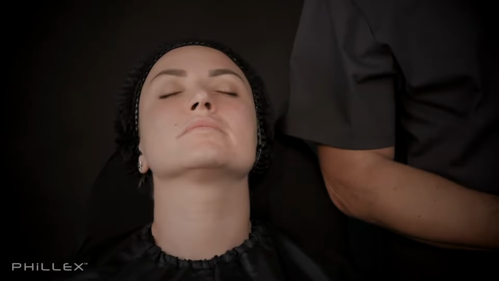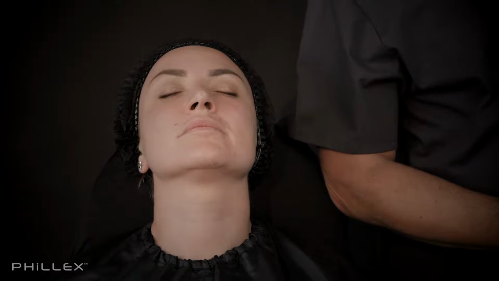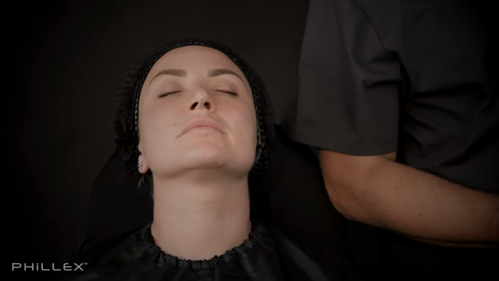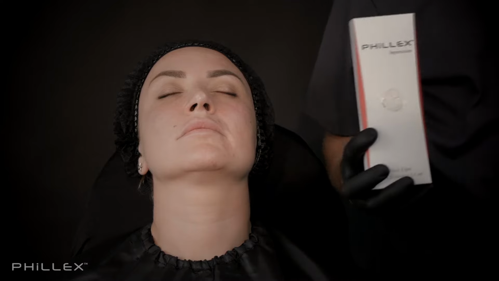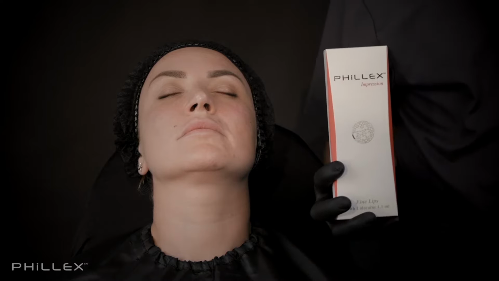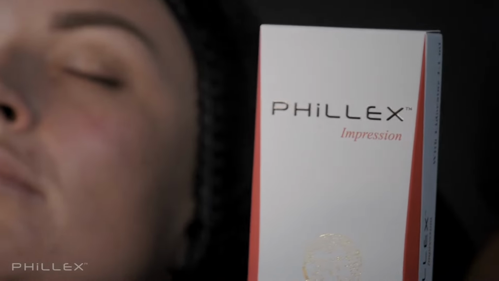So, when we need to solve the problems with the volumes of the face, we are using HA fillers. One of those fillers is the line PHILLEX. This is PHILLEX Fine Lips that we can inject into delicate zones and lips.